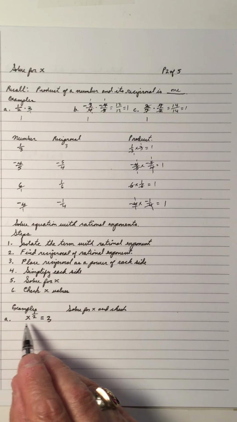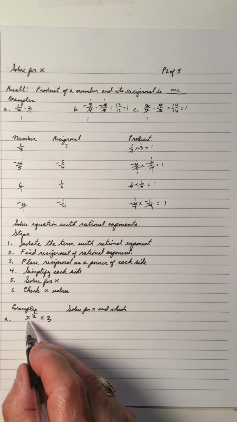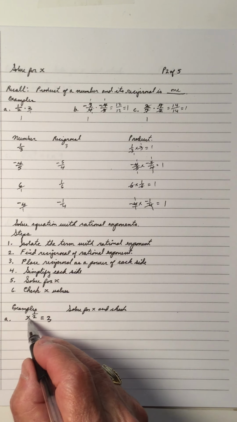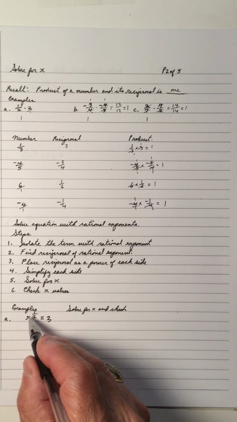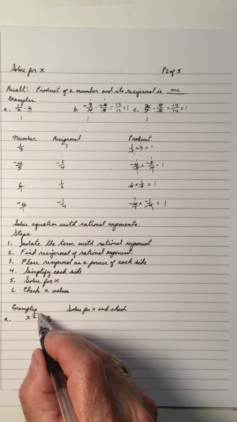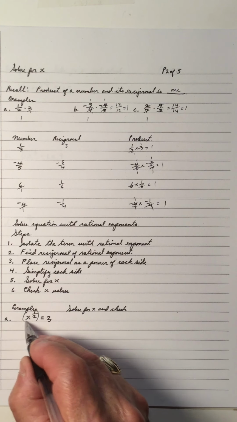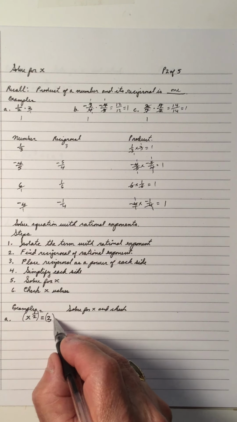Example number 1, solve for x and check. We have x to the 1/2 equals 3. The exponential is separate, so the reciprocal of a half is 2, so we're going to square each side.